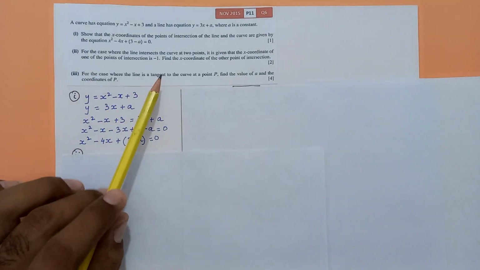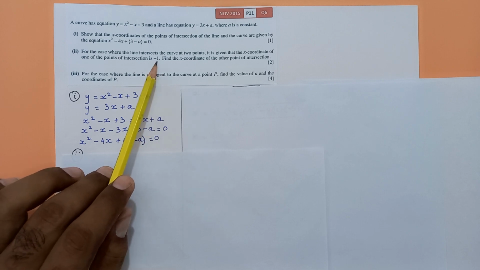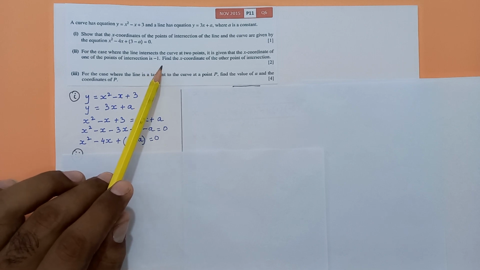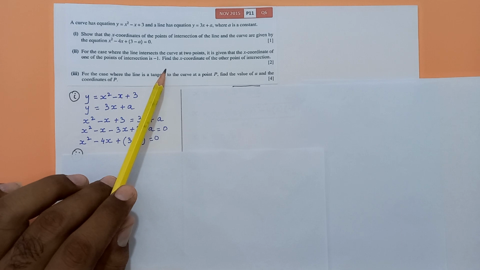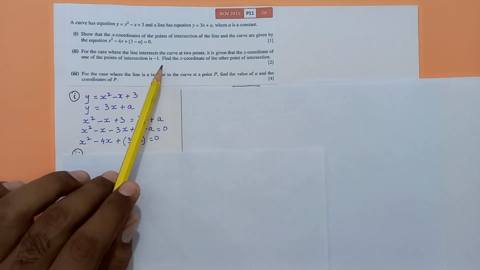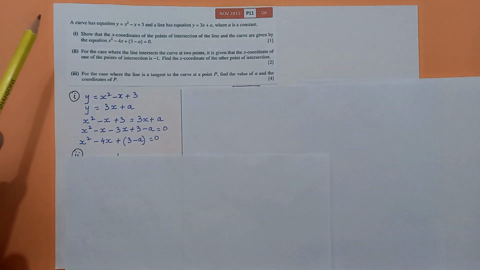They have given us the x coordinate of one of the points of intersection, which is -1. Find the x coordinate of the other point of intersection.